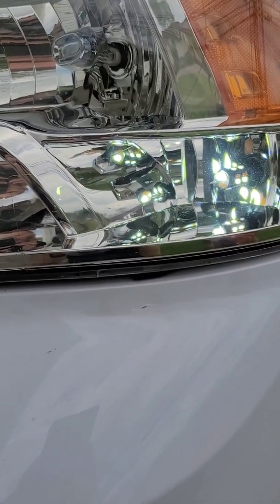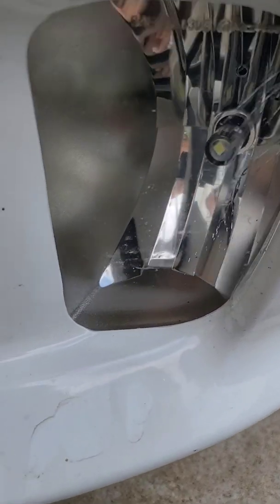The problem is that the headlights themselves want to flicker, and the fog lights are LED too. Everything wants to flicker and just work like it wants to. It doesn't want to do things accurately.